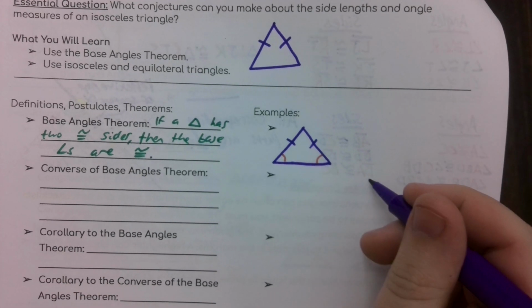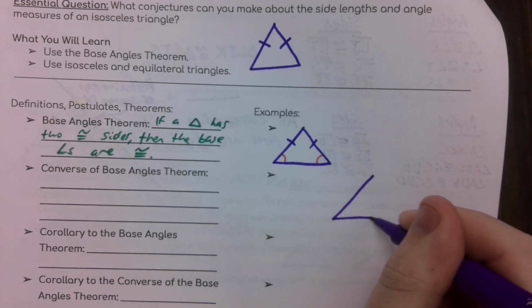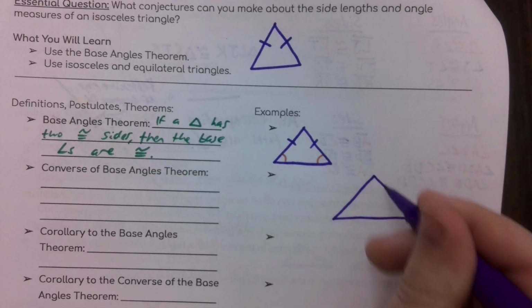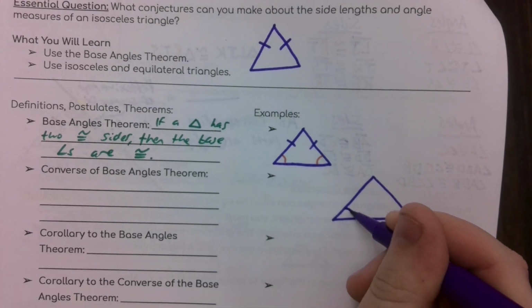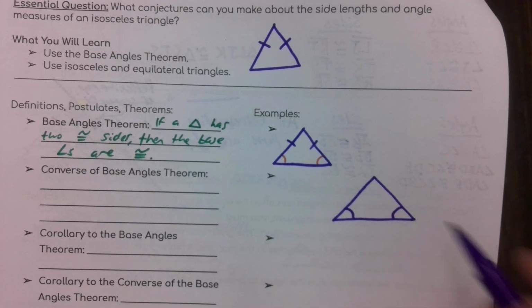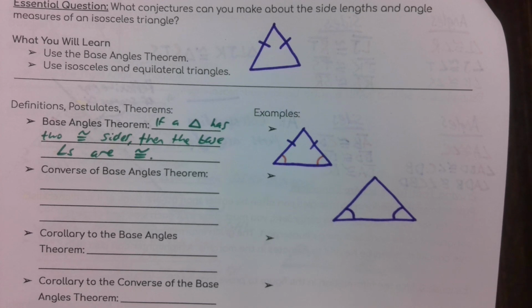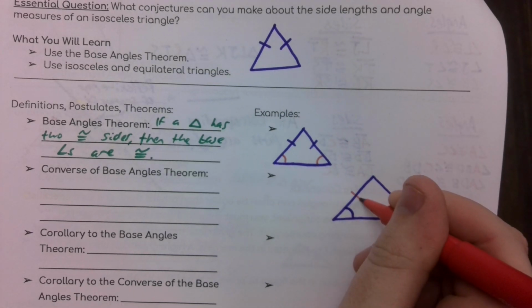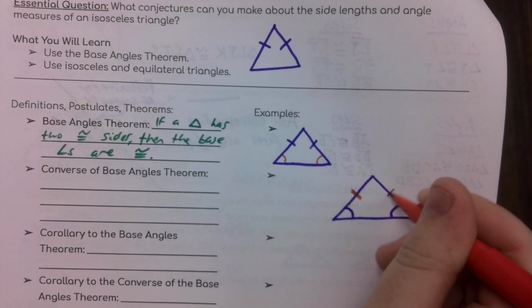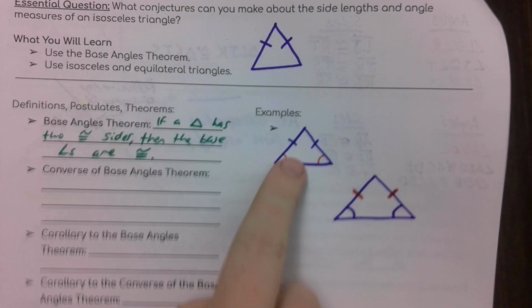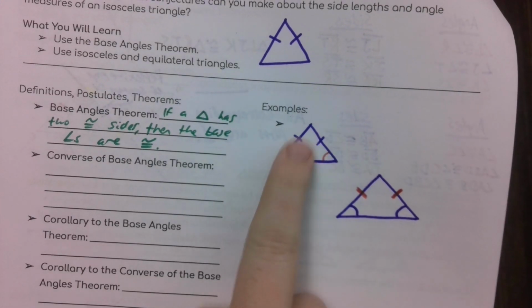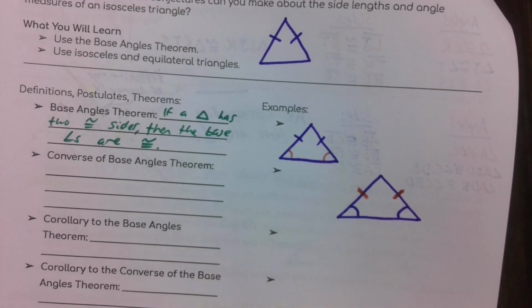But we also have a converse of the base angles theorem. And as we know, a converse is like a backwards version of a theorem. This one says, if you have some mystery triangle where the base angles are congruent, guess what? You know it must be an isosceles triangle, so two of the sides are congruent. So it's the direct opposite of this. Purple proves red, purple proves red.